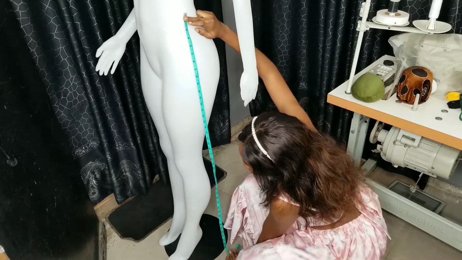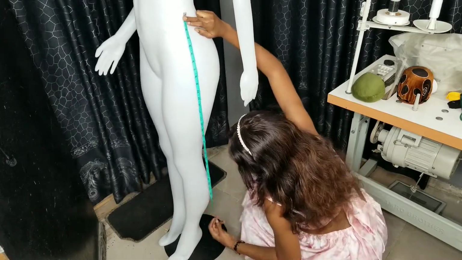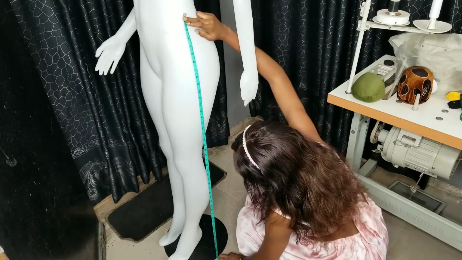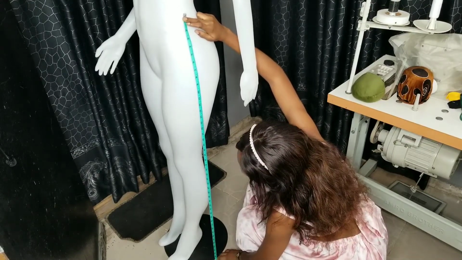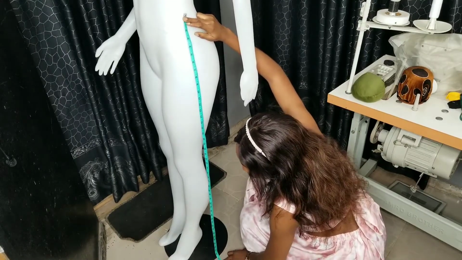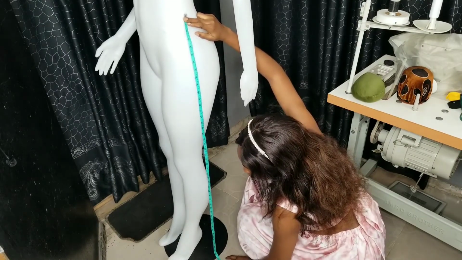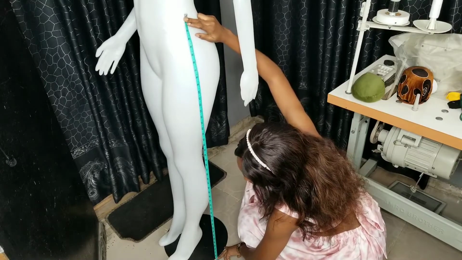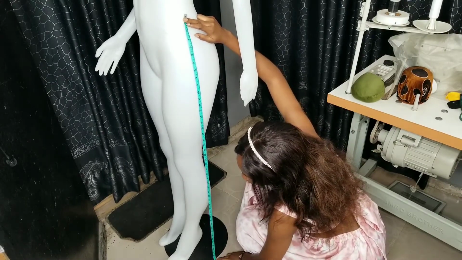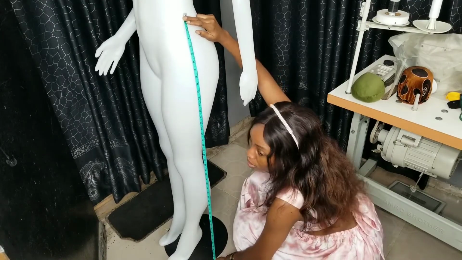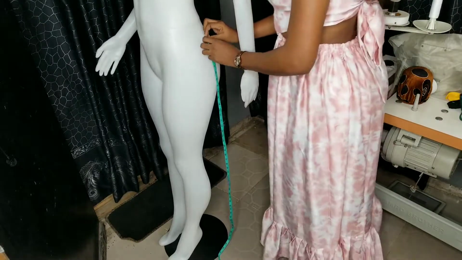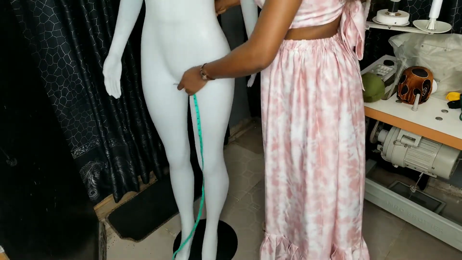Then the next measurement is the waist to floor. Still from the natural waistline down to the floor. Now, after you touch the floor, you can ask your client how many more inches they would like to be added to the garment, as flowy as they want it. You just measure it together. So that's that for the vertical measurement from the waist down.